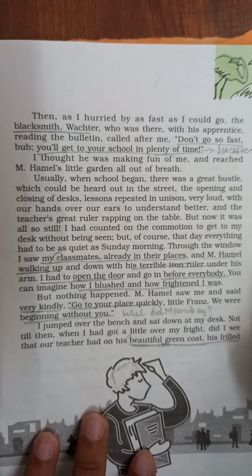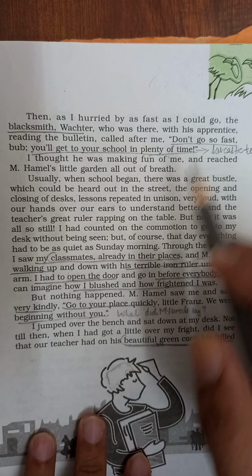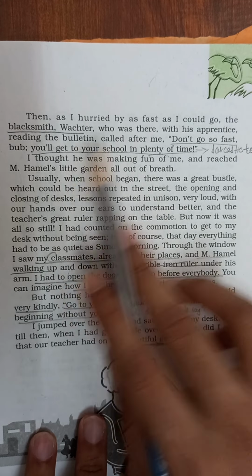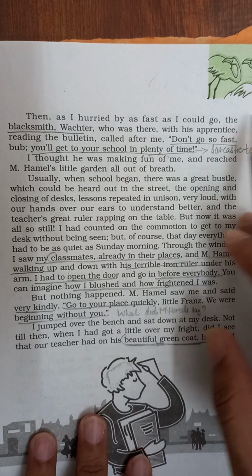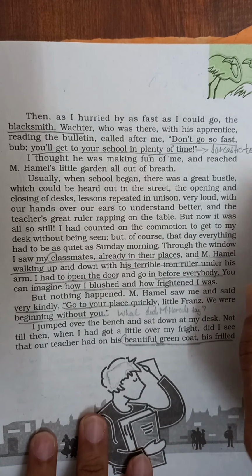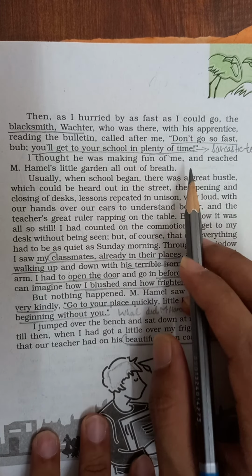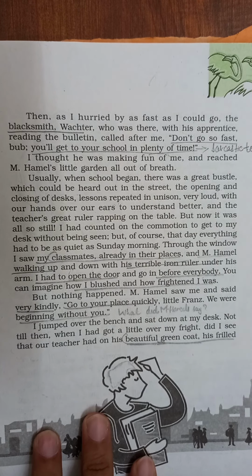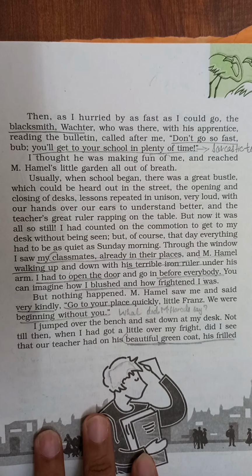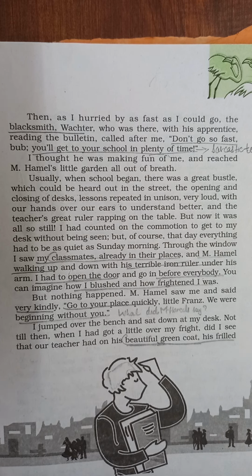Then, as I hurried by as fast as I could go, the blacksmith Wachter, who was there with his apprentice reading the bulletin, called after me, "Don't go so fast, Bub. You will get to your school in plenty of time." These words were said in a sarcastic tone. I thought he was making fun of me and reached M. Hamel's little garden all out of breath.